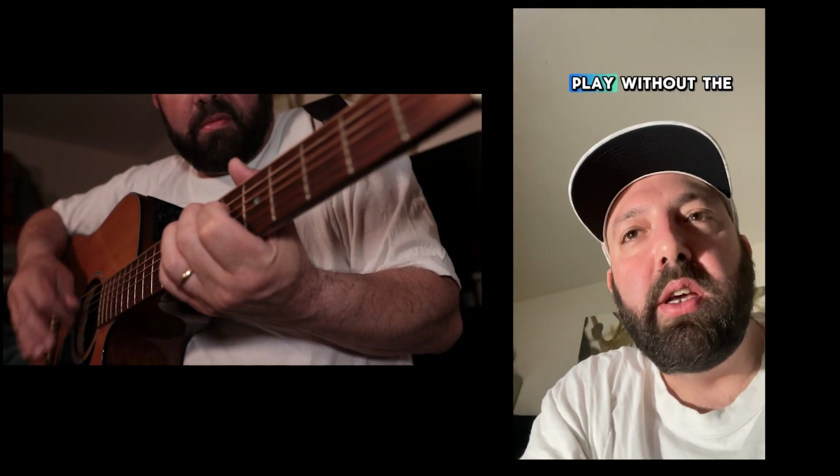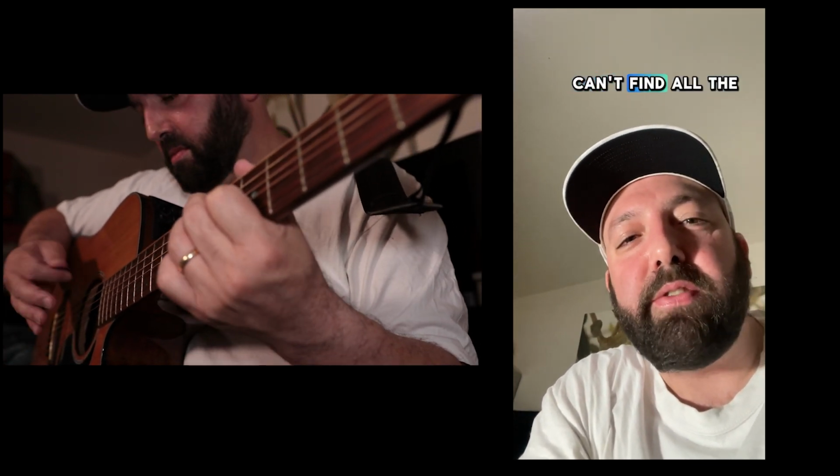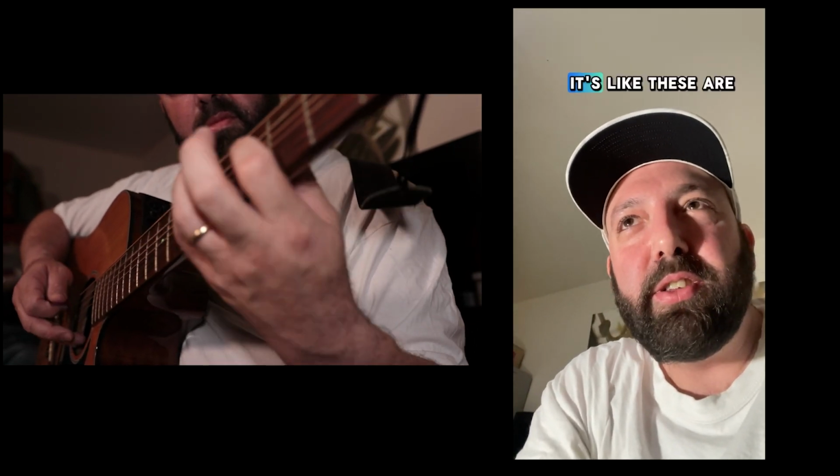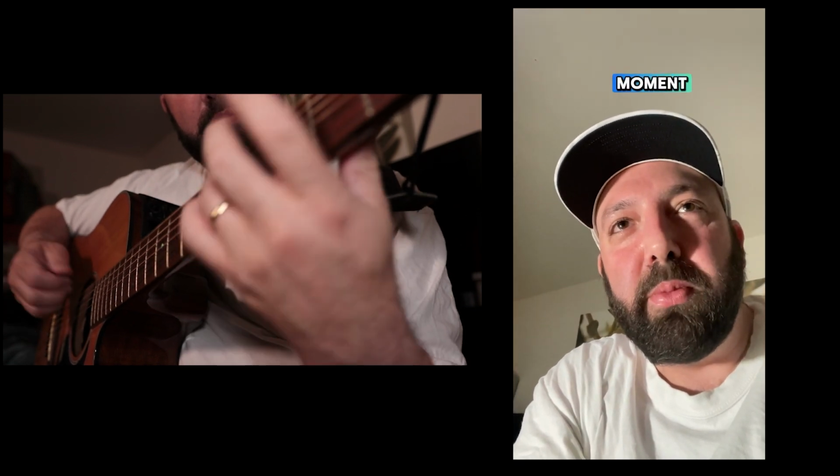Maybe you want to play without the 3rd. Maybe your fingers can't find all the notes and you gotta leave out one of the tones, but it just feels good. The way the strum sounds is chunkier when you play it on this position of the neck. These are things you can decide in the moment when you understand what you're doing.